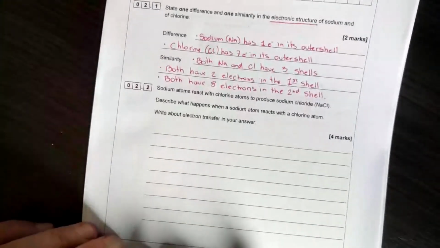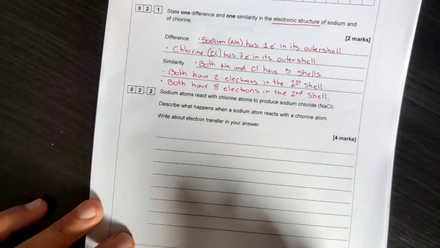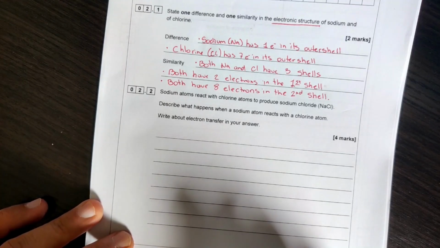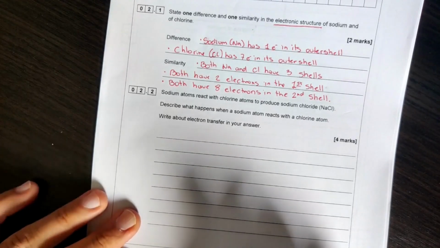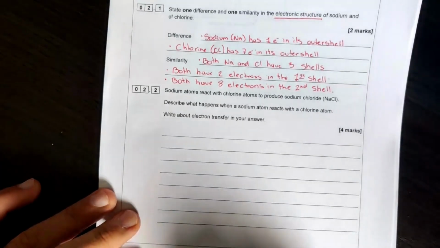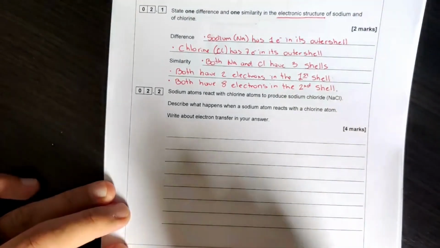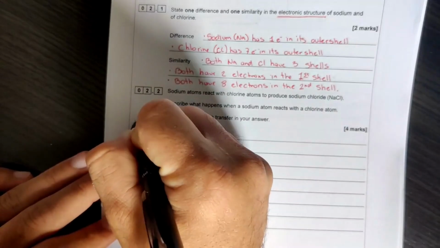Now let's move on to question 2.2. Now, sodium atoms react with chlorine atoms to produce sodium chloride. Describe what happens when sodium atoms react with chlorine atoms. Write about electron transfer in your answer, okay? Now, to get on with this, we're gonna have a look at the BUN technique, okay? And that is BUN. So we're looking at BUN.